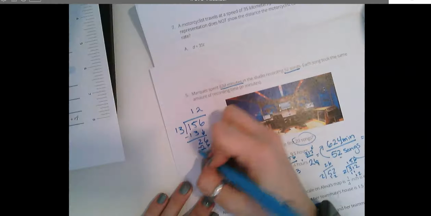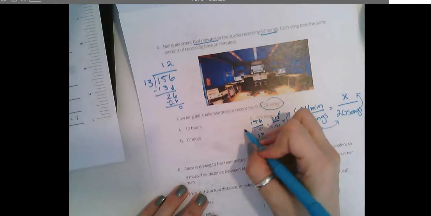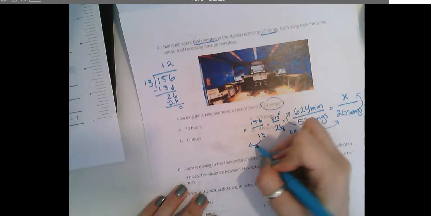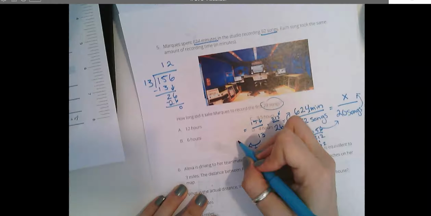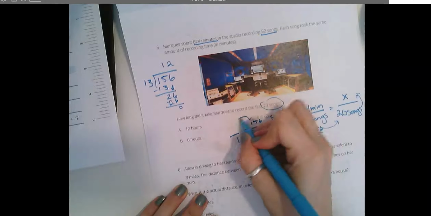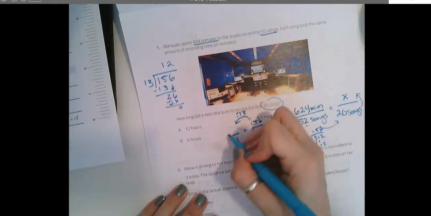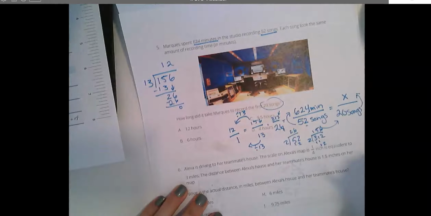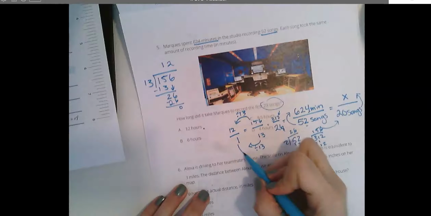Ooh, and it does. Yay. Okay, so if I divide by 13 here, I get down to 1, and 156 divided by 13 is 12. Oh, don't end there. Don't get tricked. That's not my answer. I now have to scale back up.